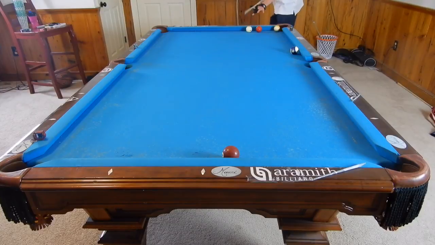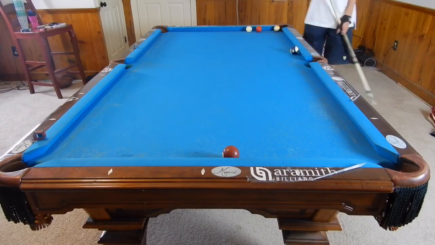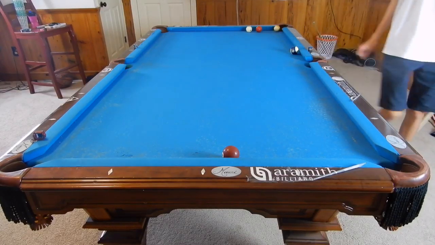So what we're going to do is, I'm aiming for this 3rd diamond. We're going to elevate about 30 degrees with low left and hit it pretty hard, and we should be able to make that 9 ball. Here's the shot.